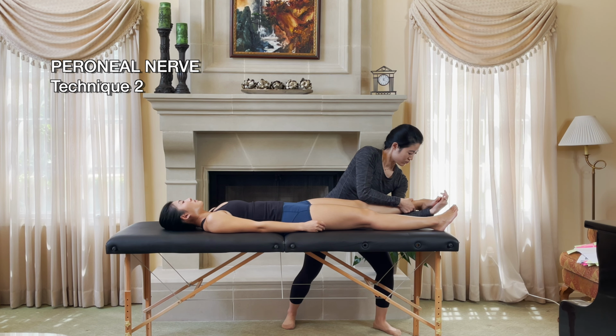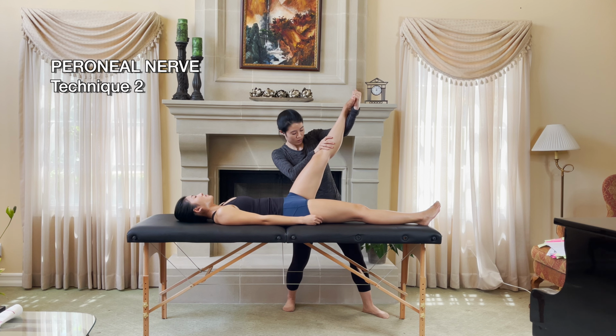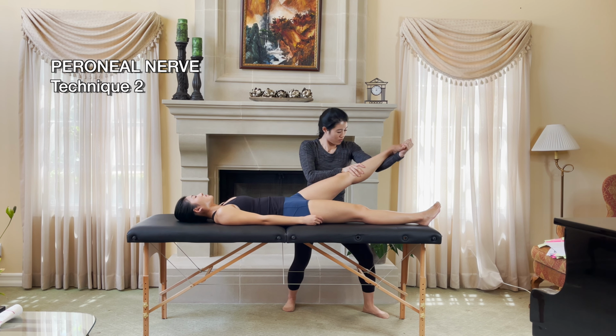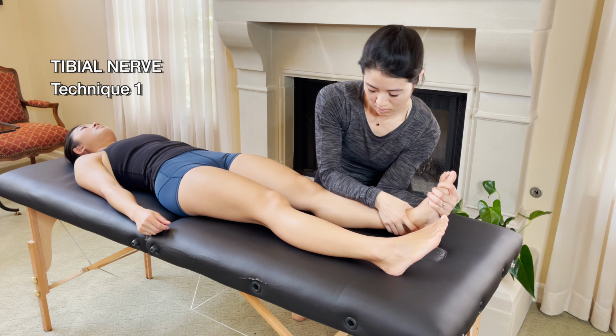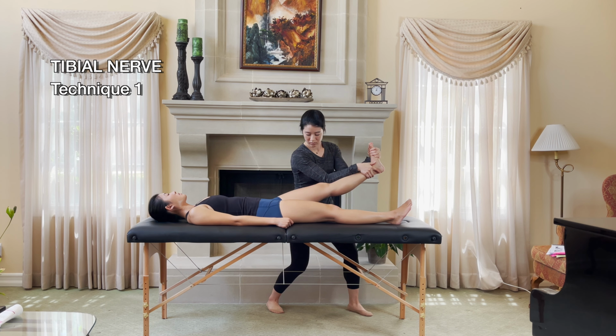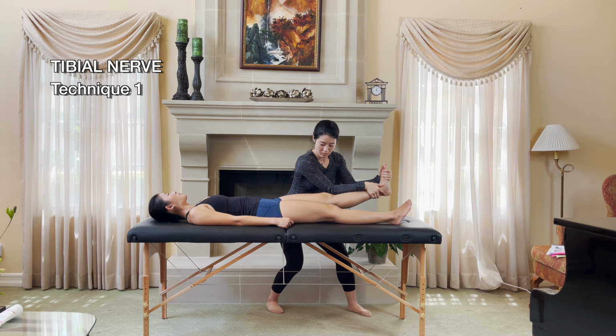This is another handling technique for the peroneal nerve. It's really important that you don't lose that knee extension, so have your hand or forearm there at the knee to block. For the tibial nerve, you're going to dorsiflex and evert that ankle. Block the knee from extending with your forearm.